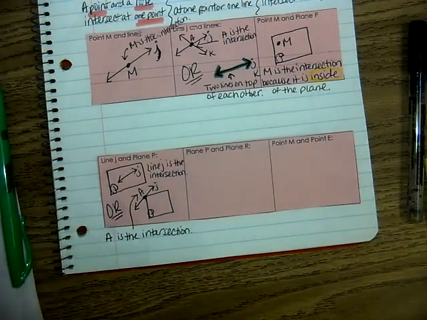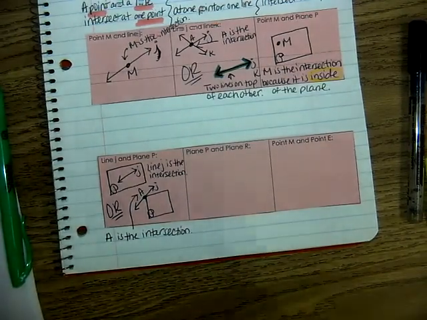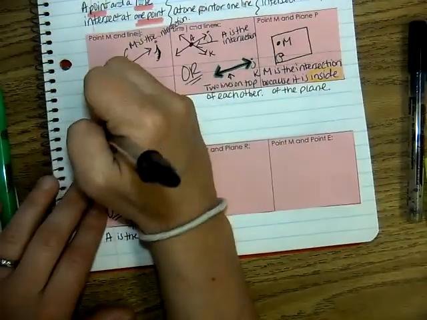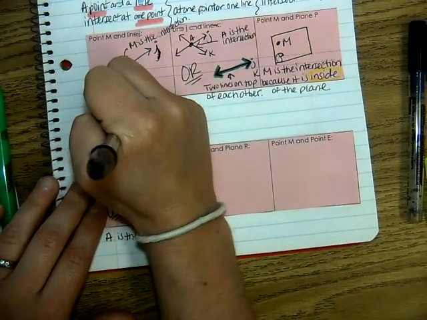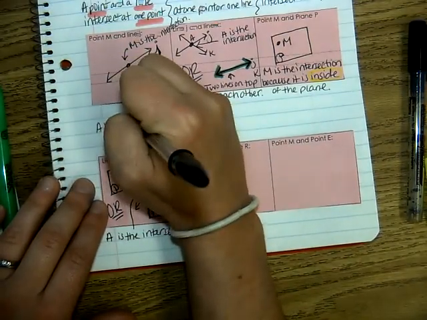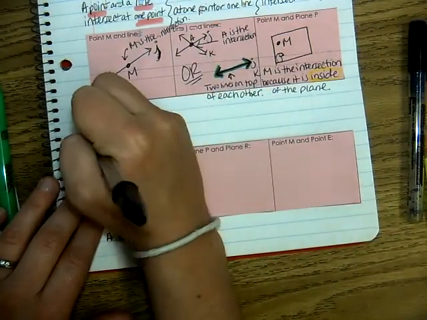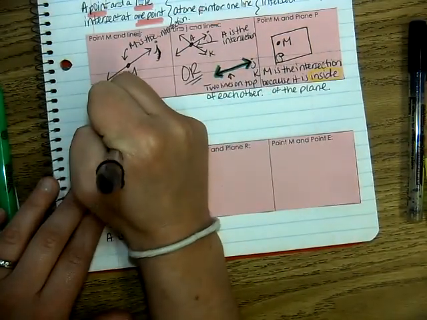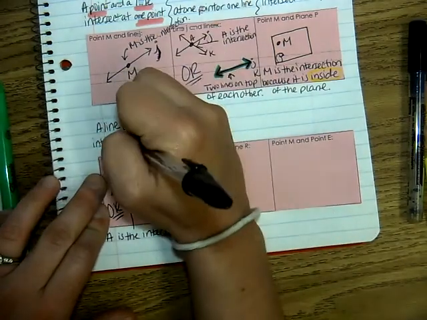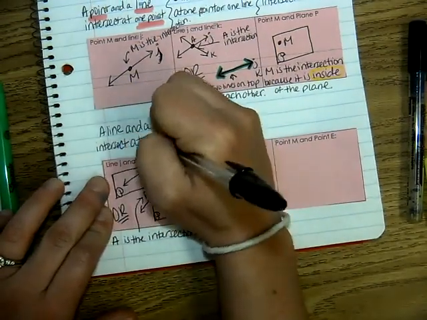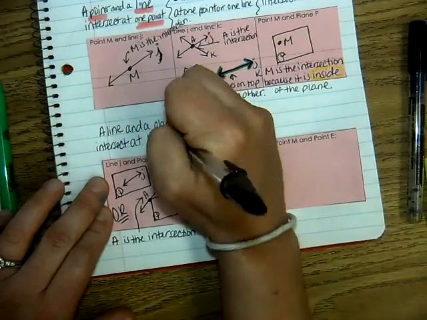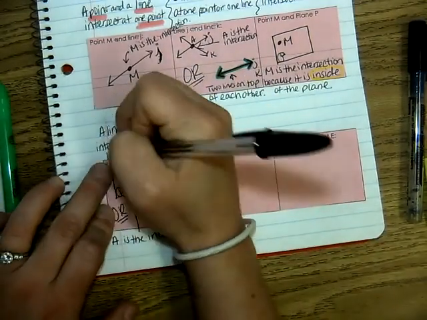So there are two ways in which a line and a plane can intersect each other. The first way is a line and a plane intersect at either one line, or one point.